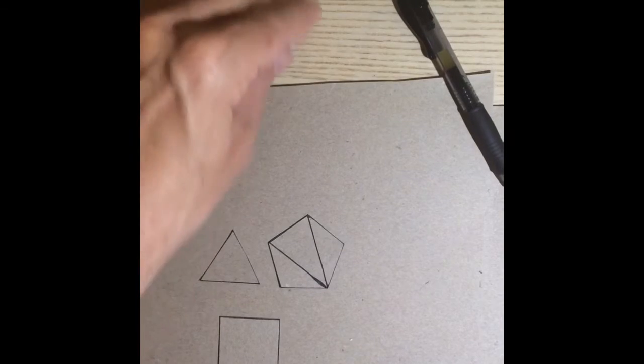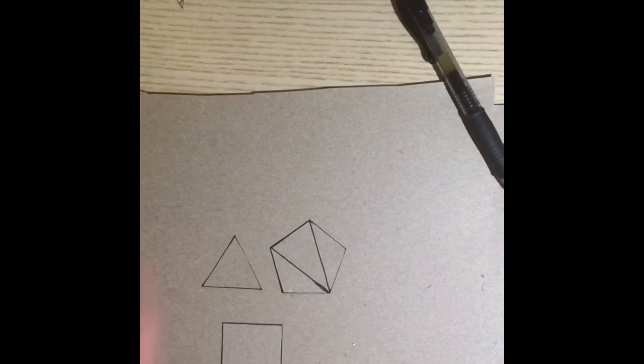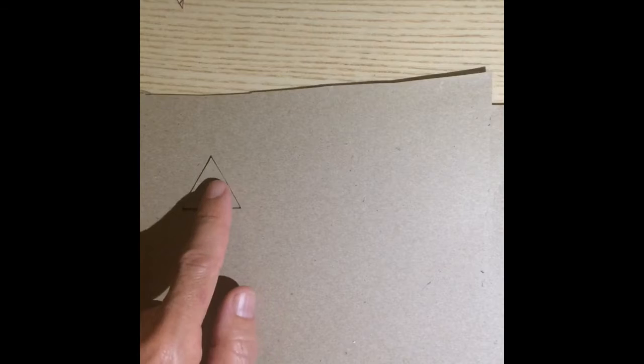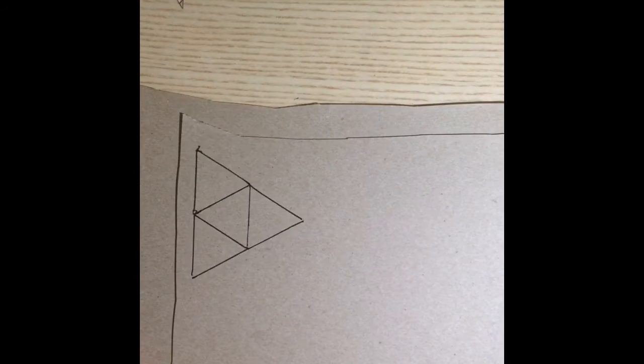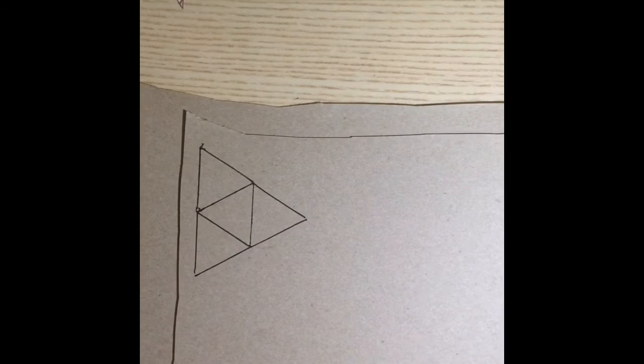With these 3 shapes, we can make the 5 Platonic solids. So I'm going to start first with the tetrahedron. The tetrahedron has 4 faces. And I'm going to put this as close as possible to the edge here so that I can save some space. And that is how you get a tetrahedron.